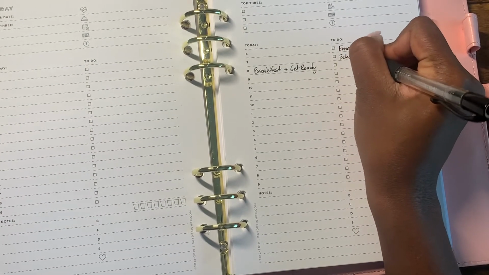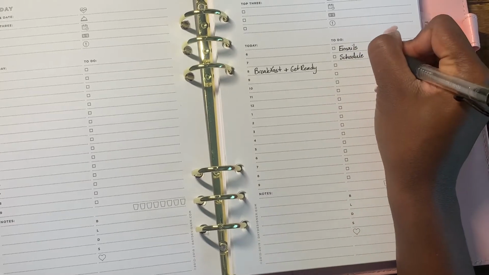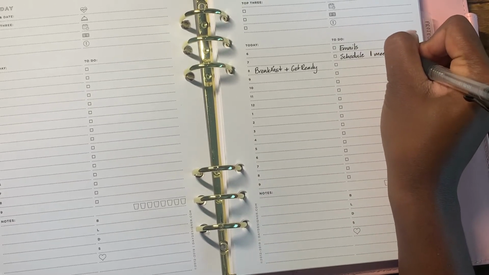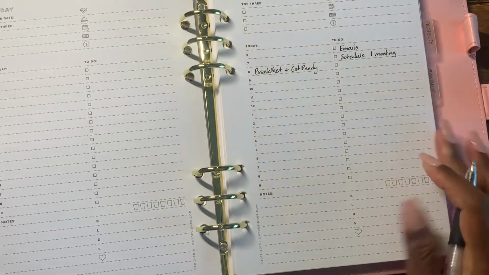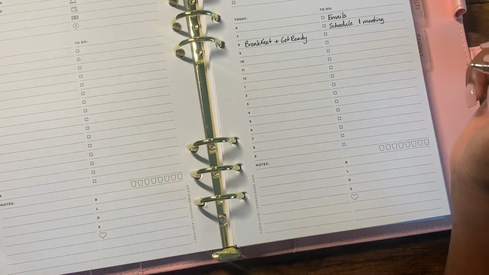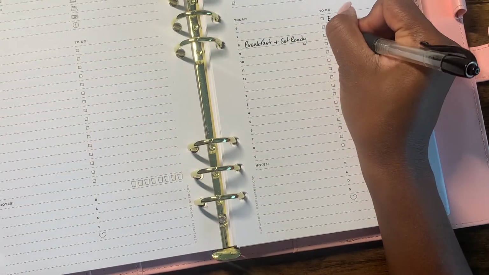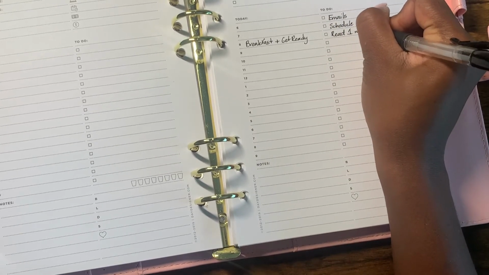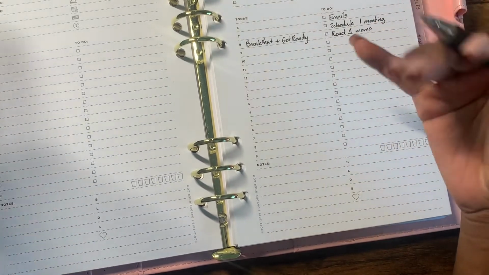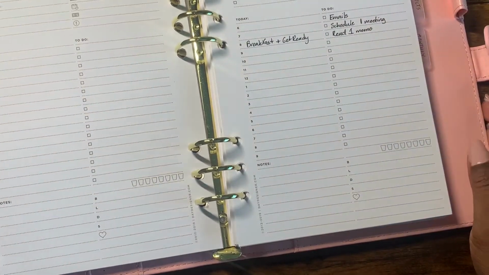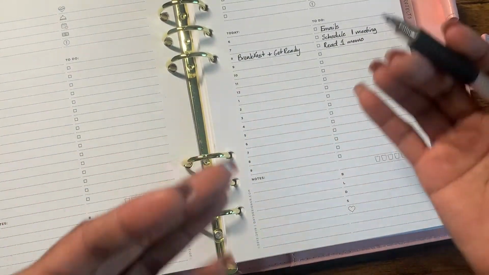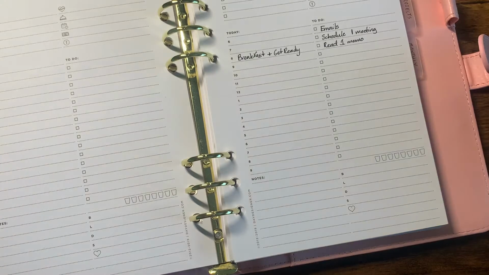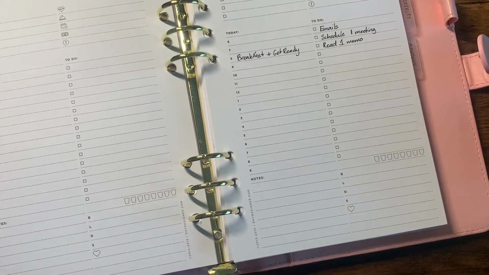Then I'll put schedule 1 meeting. And then I'll put read a memo, but it'll be the specific memo, but you all know that I'm putting in dummy data.